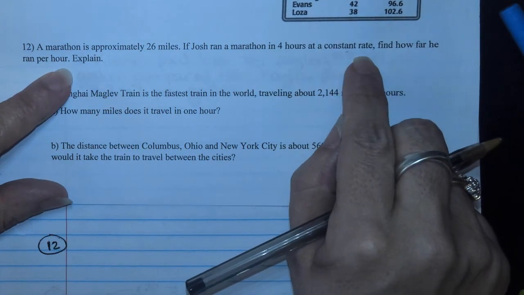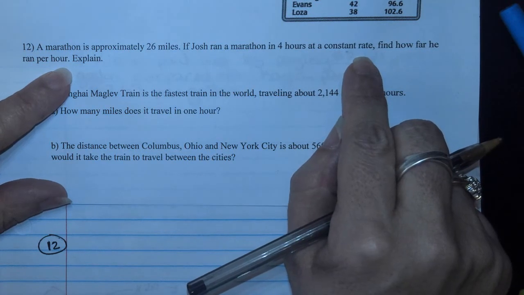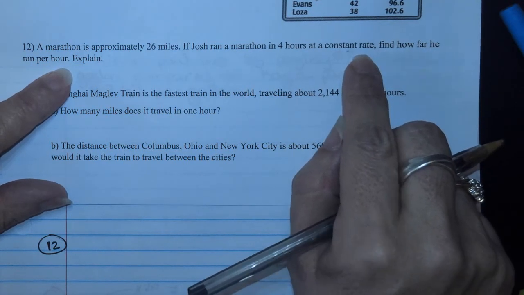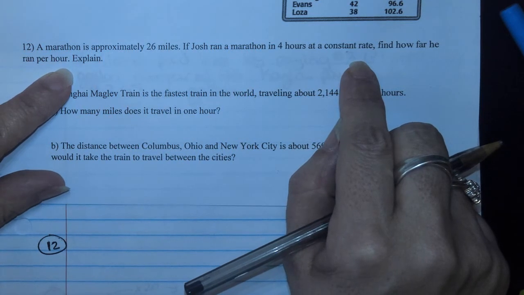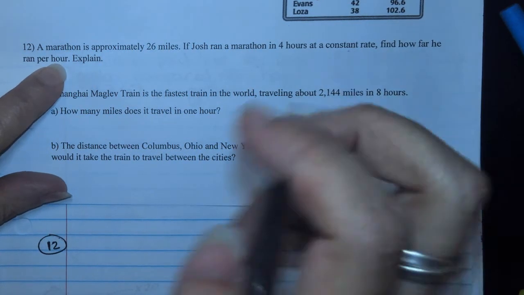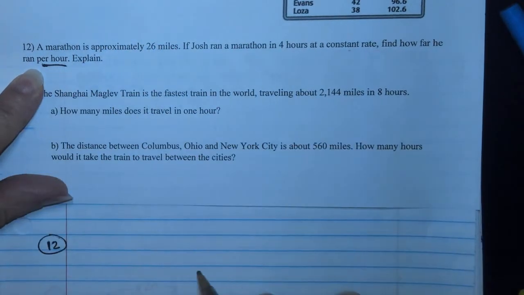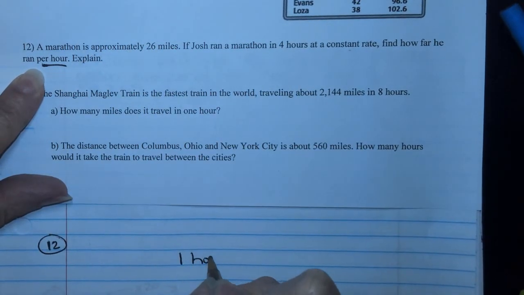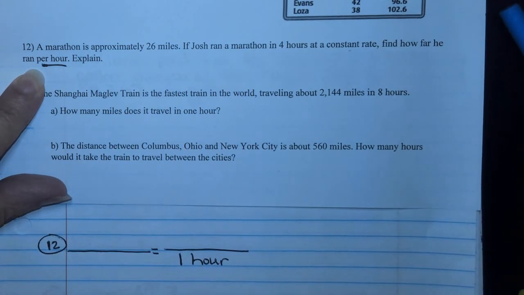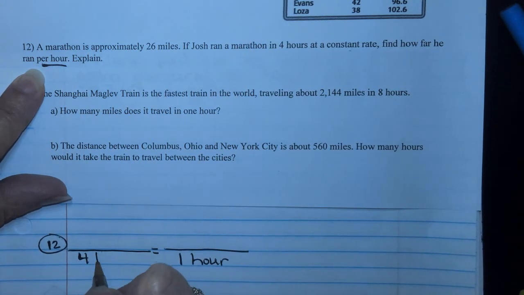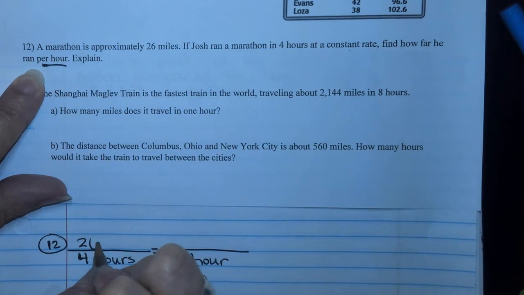What they mean by constant rate is he didn't stop and drink water. He didn't trip over a rock. He kept running at the same exact speed the whole time. Okay. They're wanting to know how far he ran per hour. Per hour means 1 hour. So 1 hour has to be on the bottom because it is our denominator. So on the other side, I got to have hours on the bottom, which means 4 hours is on this side. And in 4 hours, he ran 26 miles.